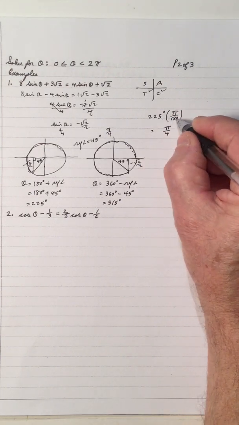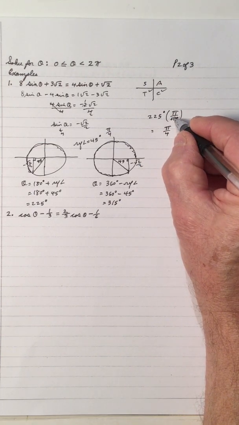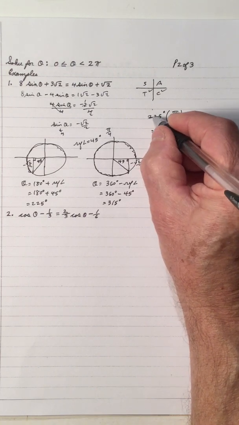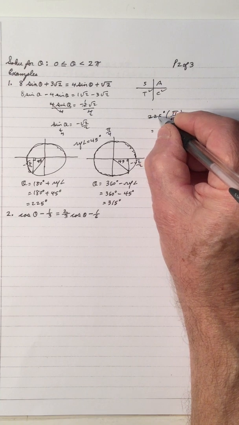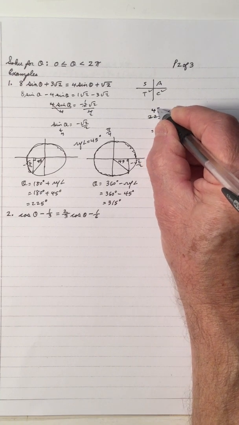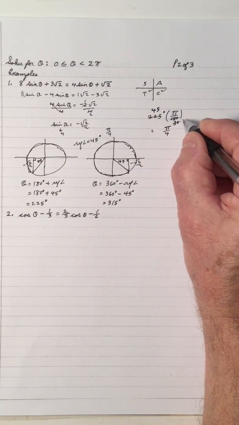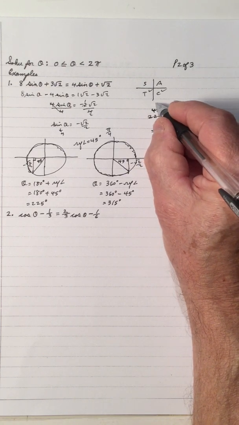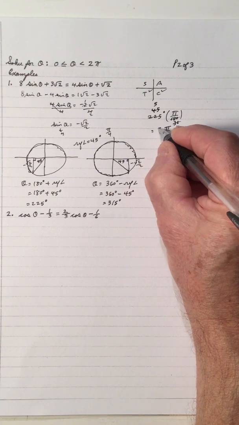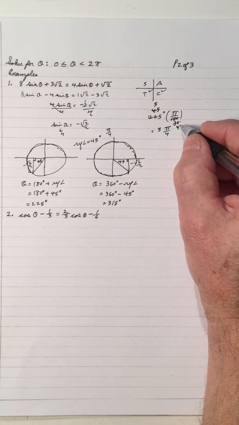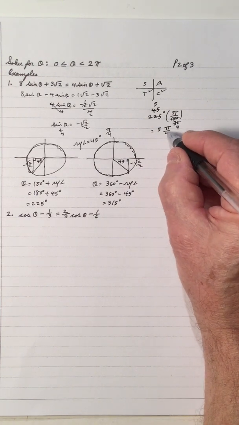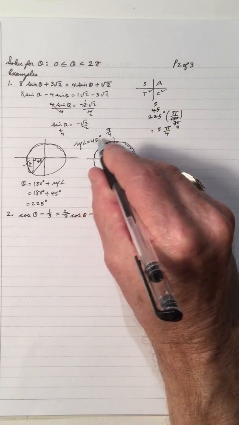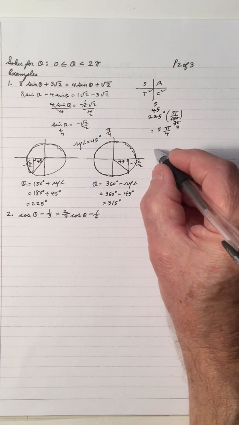So 5 into 180 is 36. 5 into 225 is 45. And 9 into 36 goes 4 times. 9 into 45 goes 5. So this is 5 pi over 4, which makes sense because pi over 4 is 45 degrees, times 5 is 225.